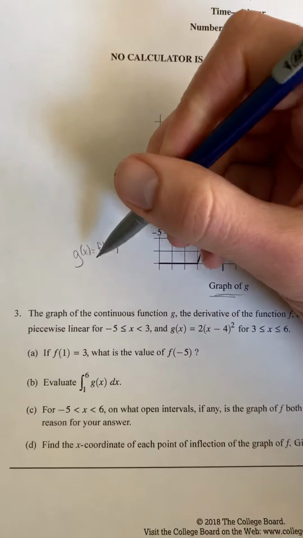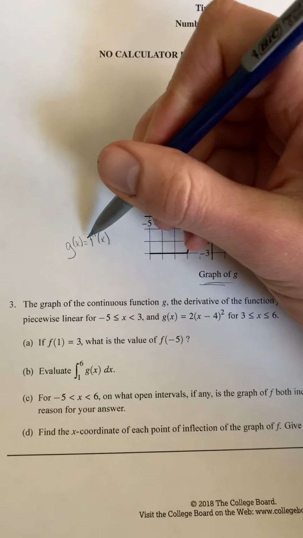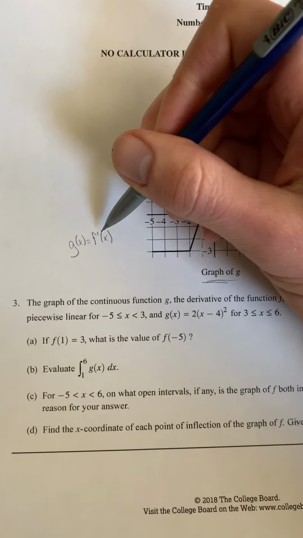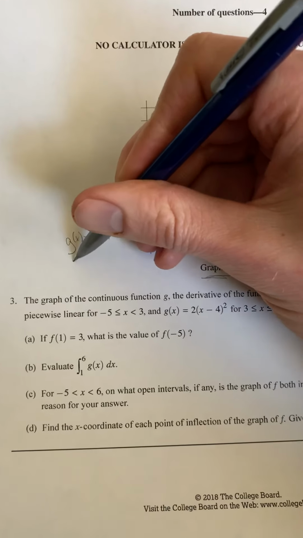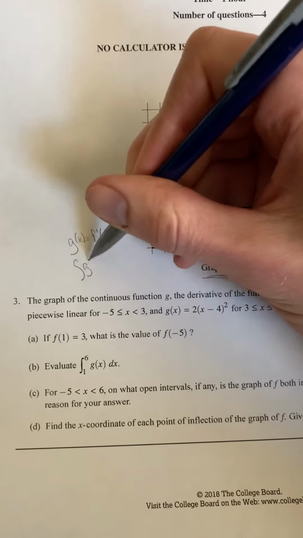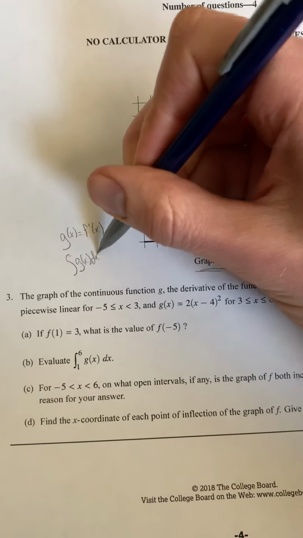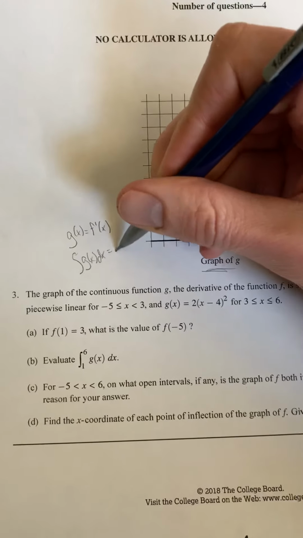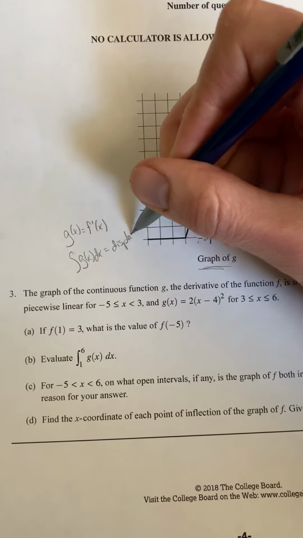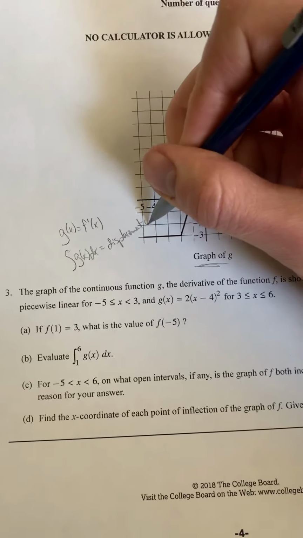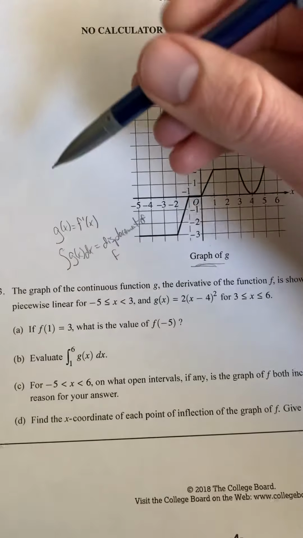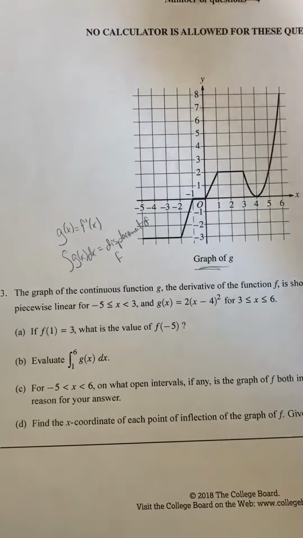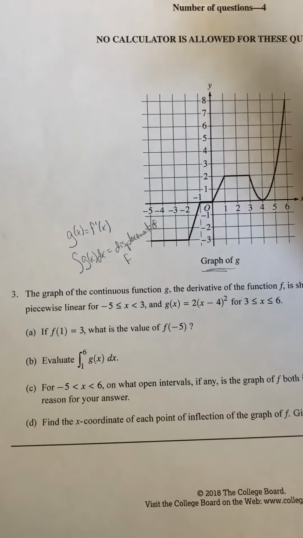So in this situation, because g is equal to the derivative of f, if we were to take the integral of g of x, this would give us our displacement of f, because taking the integral of the derivative of something gives you the displacement of that function.